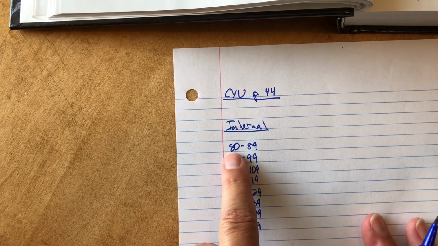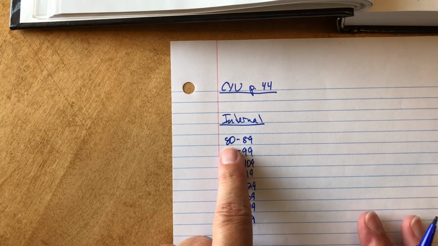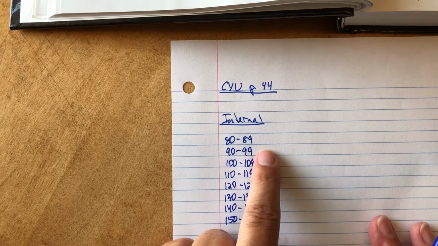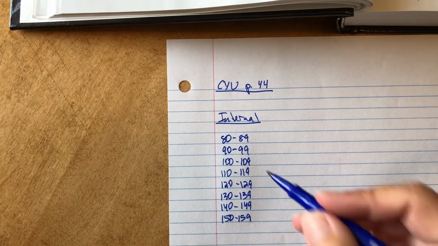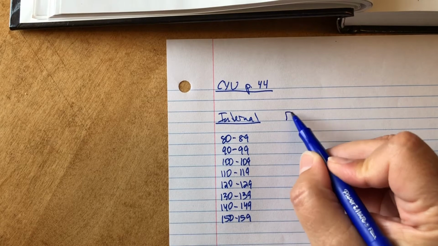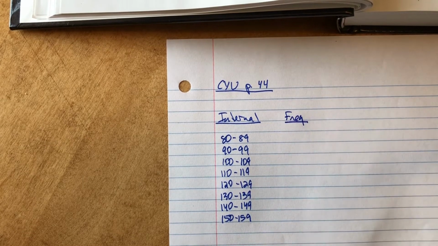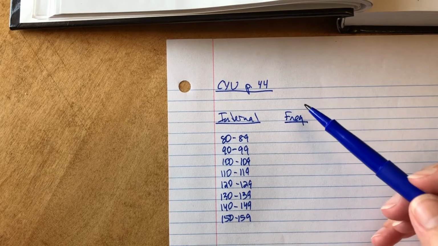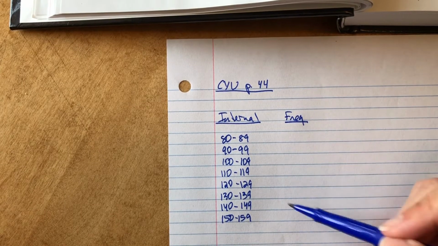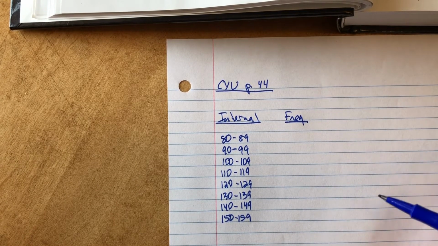So the first bar will tally up how many IQ scores are between 80 and 89. The second bar will tally the IQ scores from 90 to 99, okay? So that's my interval, and then this is my frequency. Now it doesn't really say if I should use frequency or relative frequency, so I'm just going to use frequency, which are just counts. Relative frequency, of course, would be percentages.